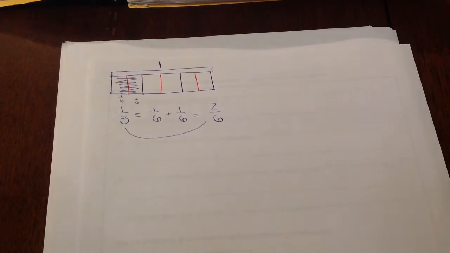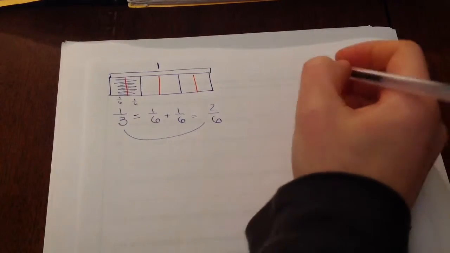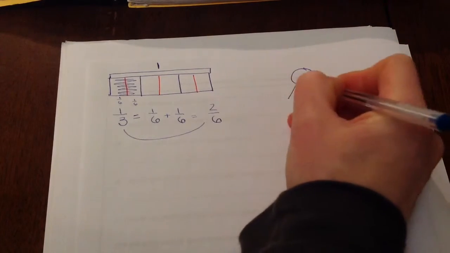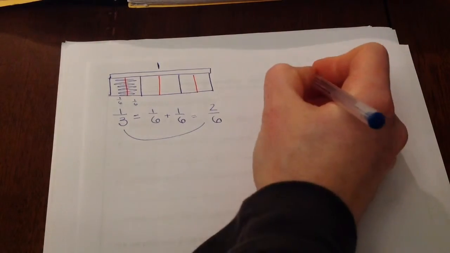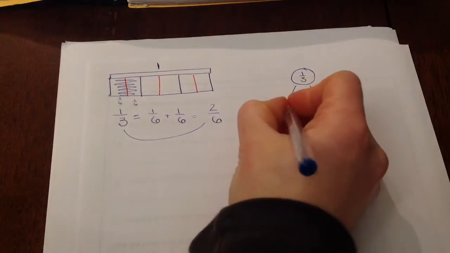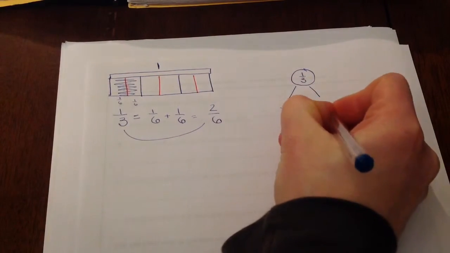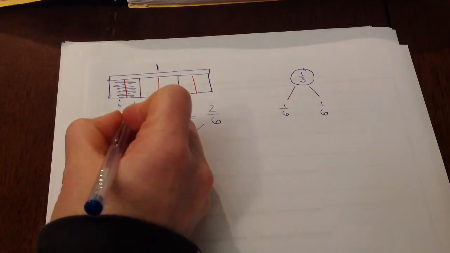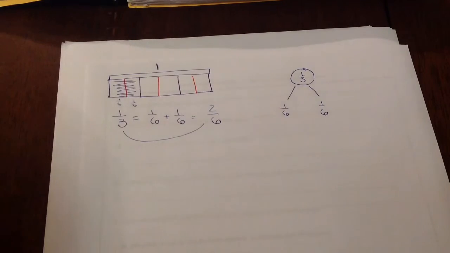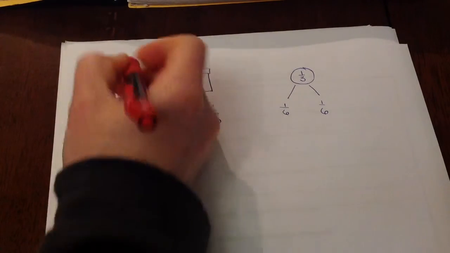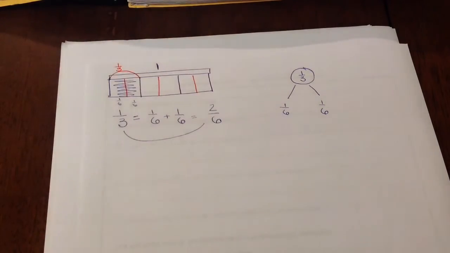What we're going to do is make a number bond to represent that. We're going to put 1/3 up here. And what did we say it broke into? Yeah, 1/6 and 1/6. So down here we have these labeled as 1/6. I'm going to use a red pen. Up here, this whole thing is worth 1/3.